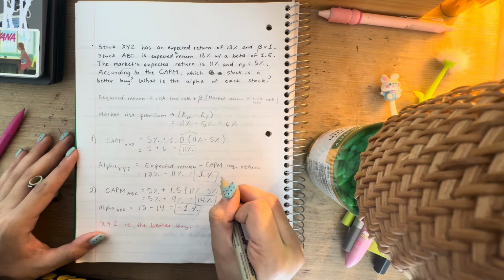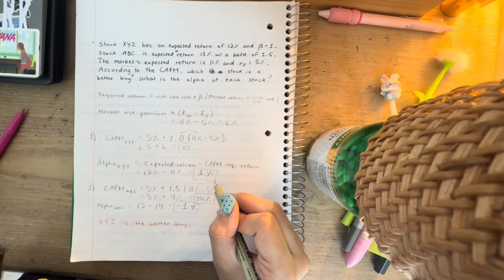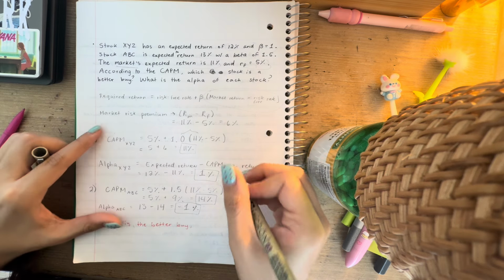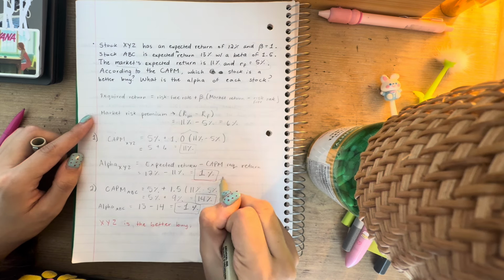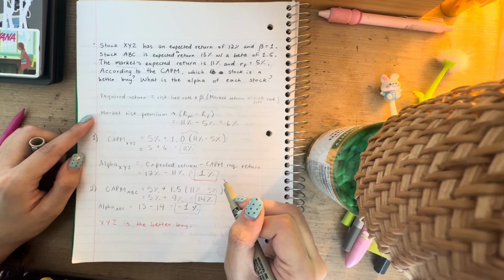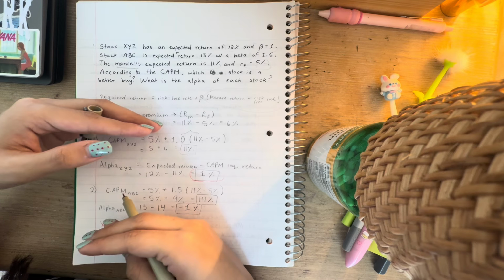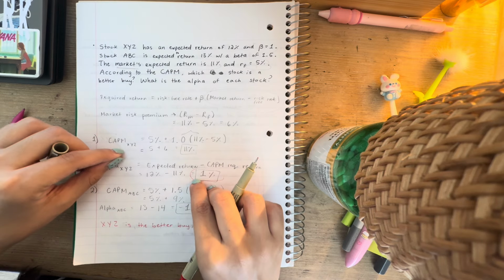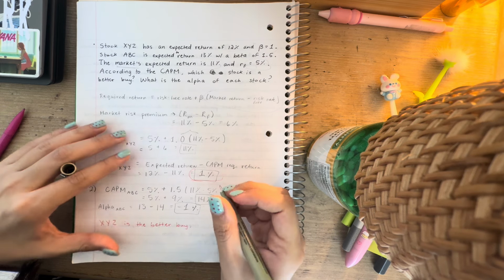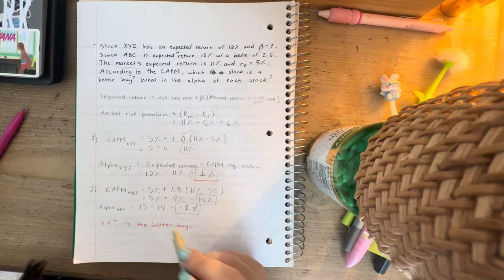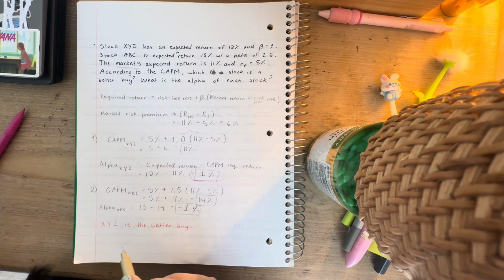Because what I am learning so far about alphas is that this is expected to generate 1% more return than what's required for its level of risk. So obviously this is a negative. So that's not good. It means it's going to underperform the required return, basically.